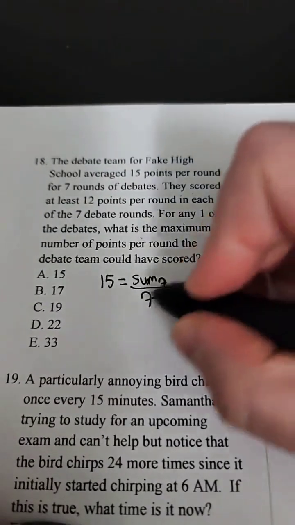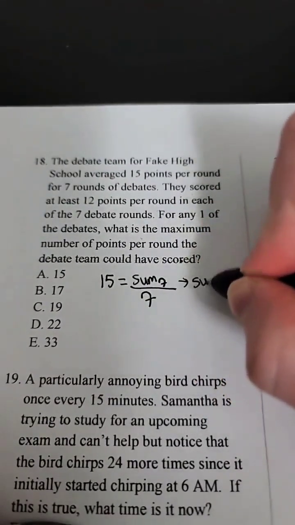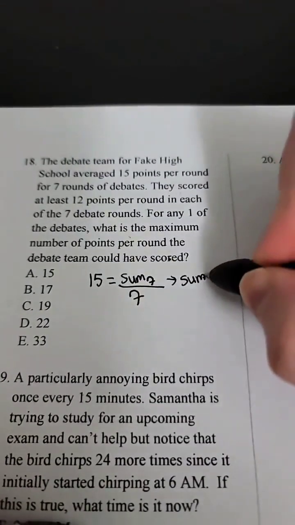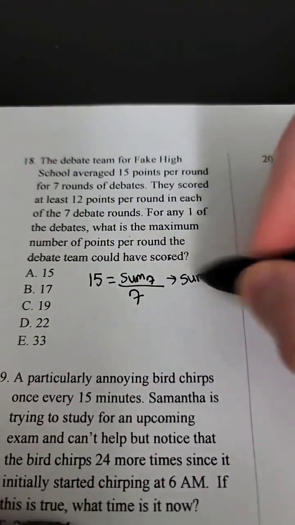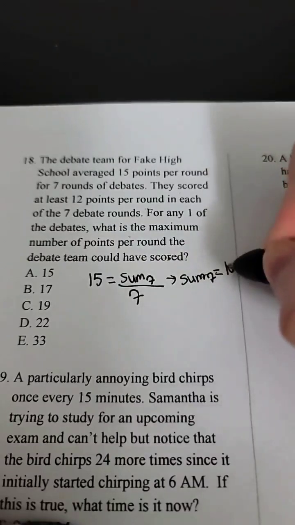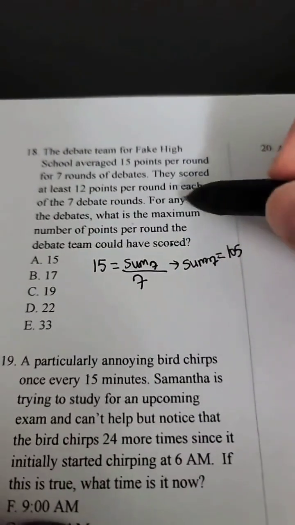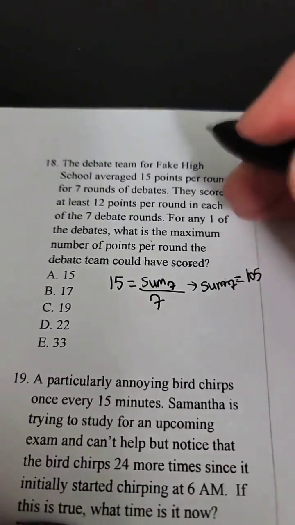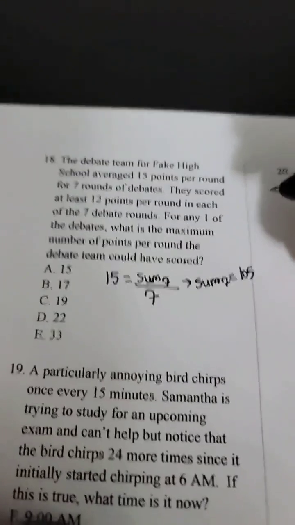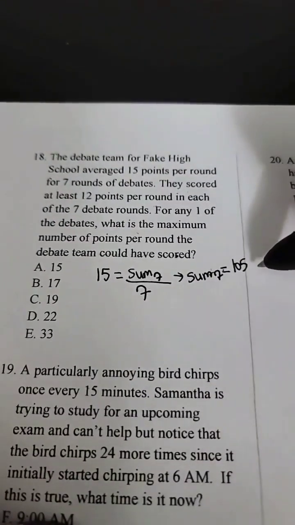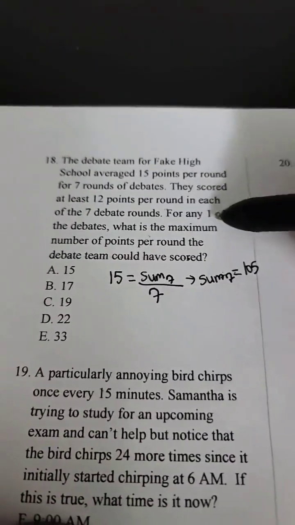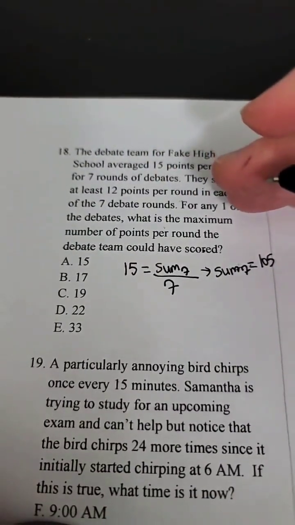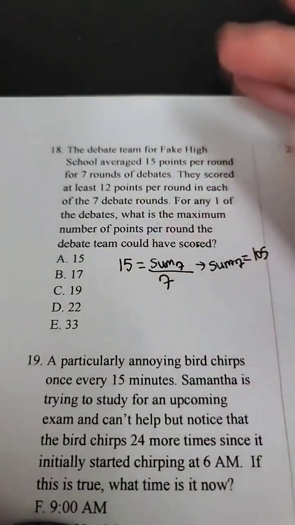So if we multiply each side by 7, we could figure out what the sum of 7 is, and that's going to help us figure out the maximum number of points per round they could have scored. When we do 15 times 7, that's going to be 105. So we know that the sum of the points for the 7 different debate rounds has to add up to 105, right? Well, we want to know the maximum number of points for any of the rounds they could have scored, with all the different scenarios you can think of.